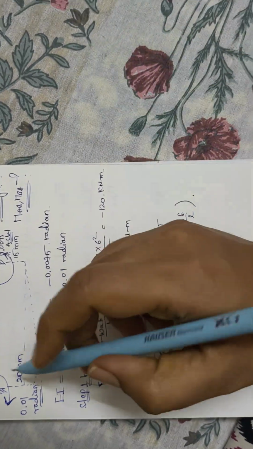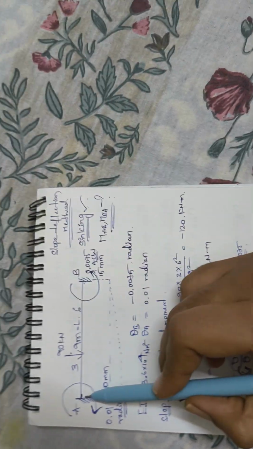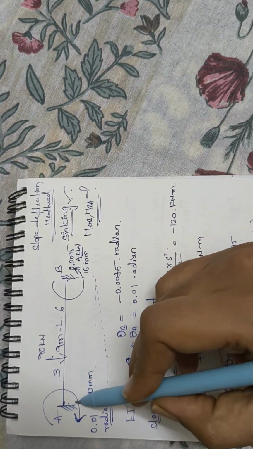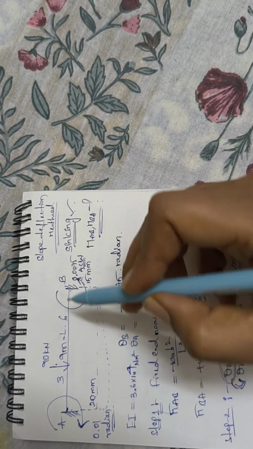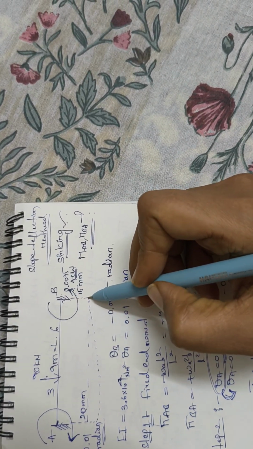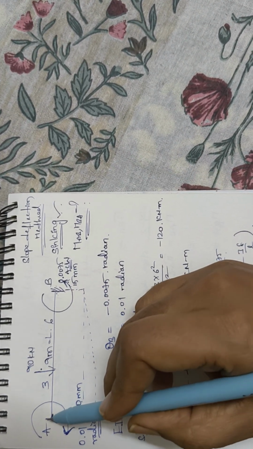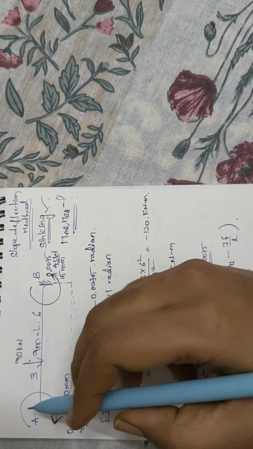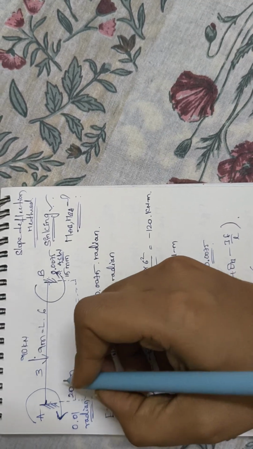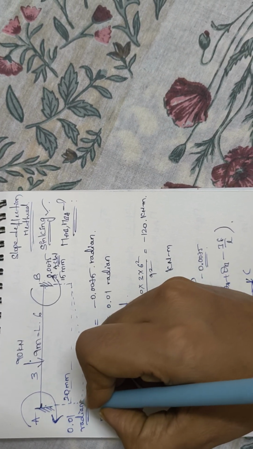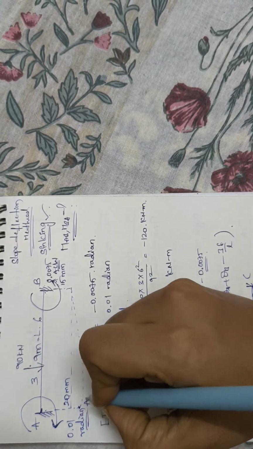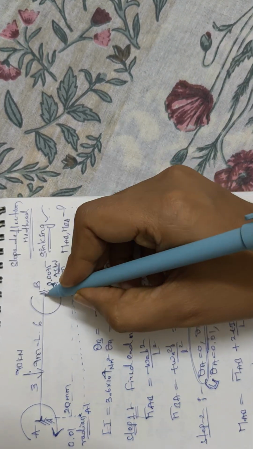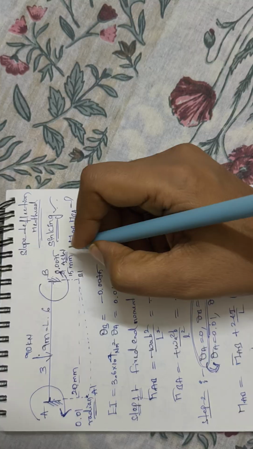So see here, A's sinking depth is 20 mm and B's sinking depth is 15 mm. So A position changed from A to A dash, and B to B dash.